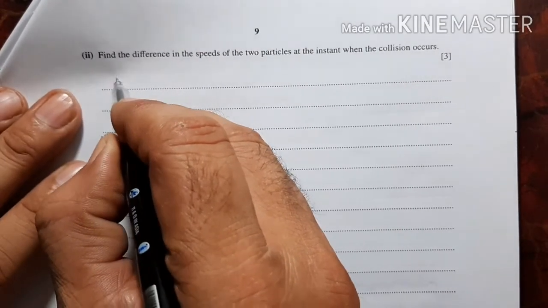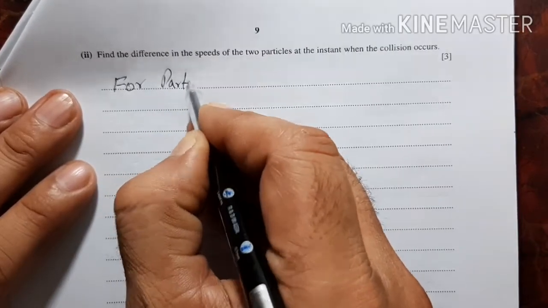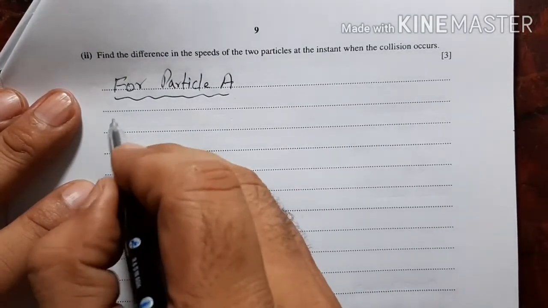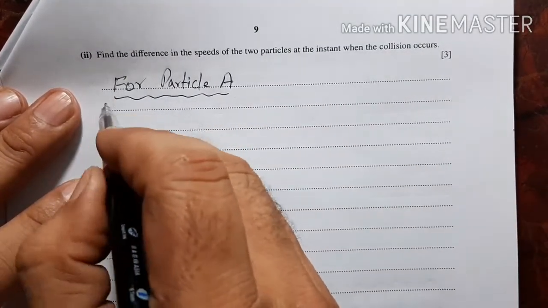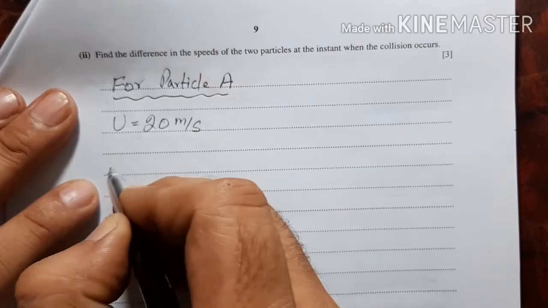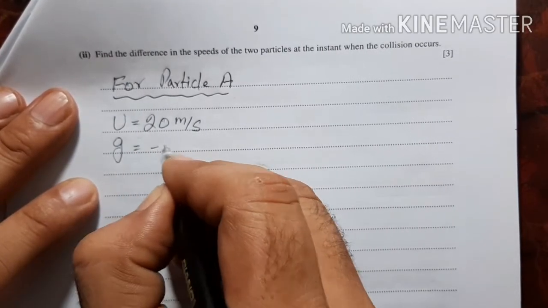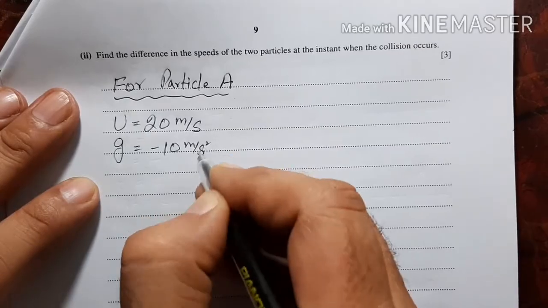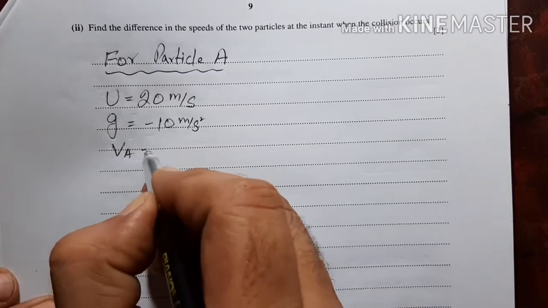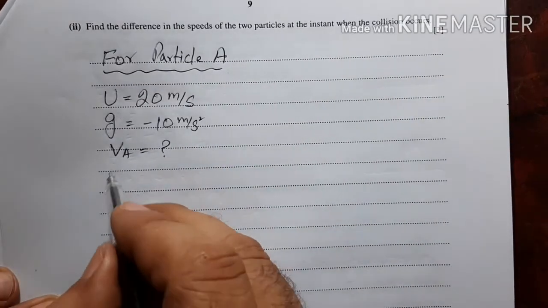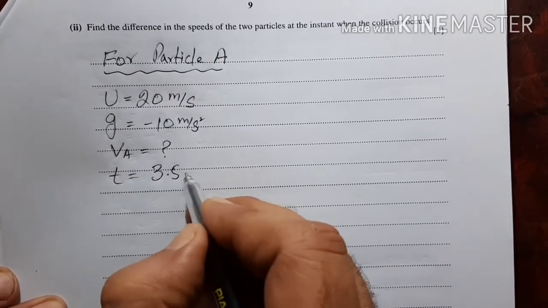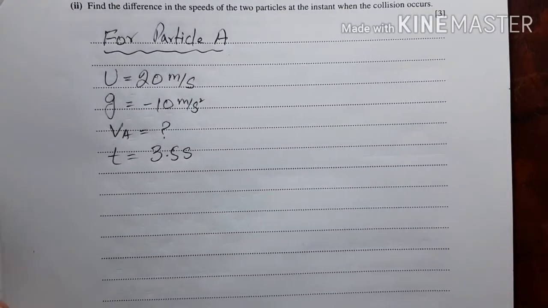For example, for particle A, you remember the particle A was moving upward, so U is 20 meters per second, G was minus 10 meters per second square because the particle is moving upward. We need to find the final velocity, and we also know that the time of flight of particle A is 3.5 seconds. We already found this in the previous part.